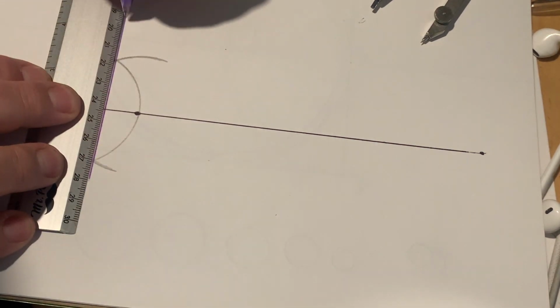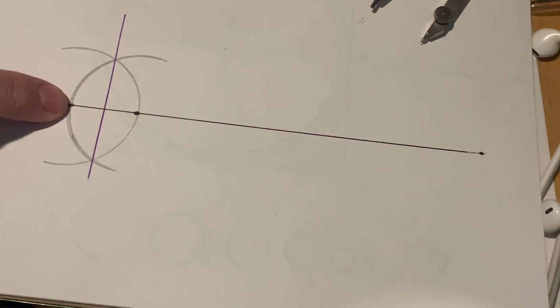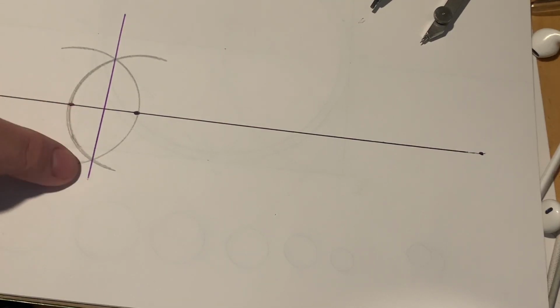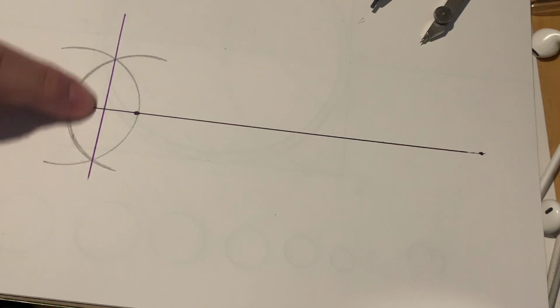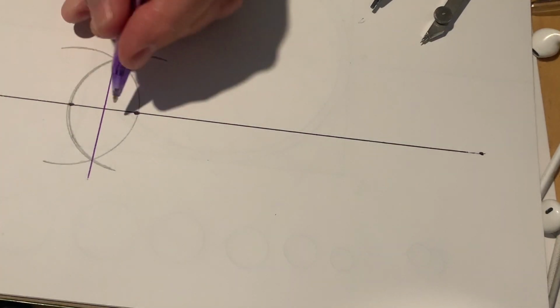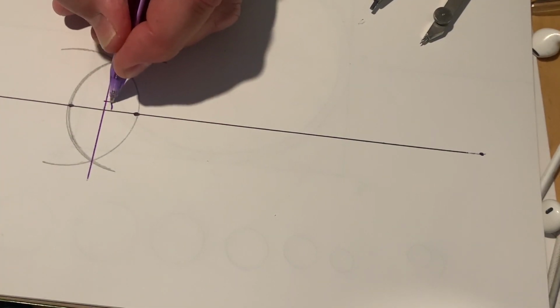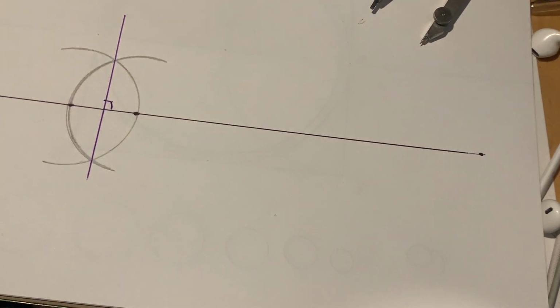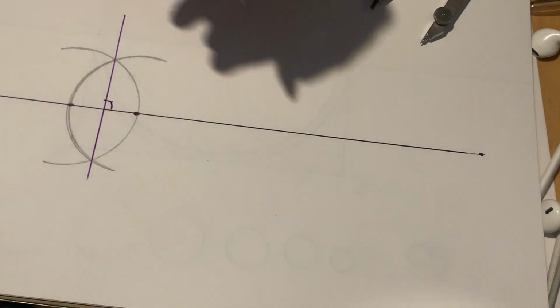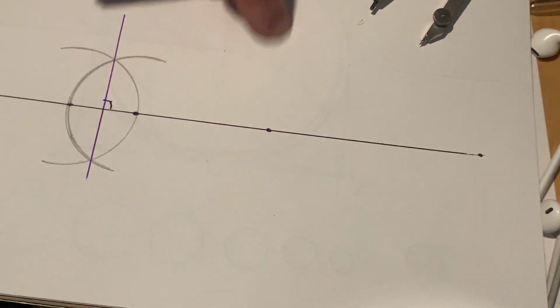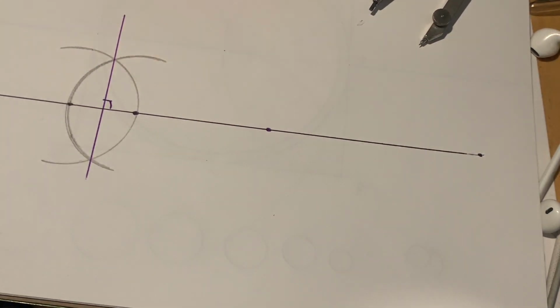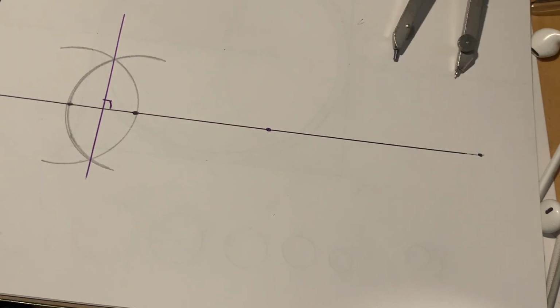And in a geometric sense, this purple line that I've just drawn is a bisector. It both divides this line, the horizontal line, in half, and this vertical line is at a right angle to this particular line. Now, what this means is that if I have a spot like this, and I want to put up a line at that specific point, I need a different process for that.